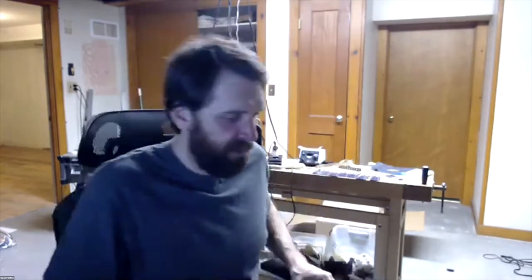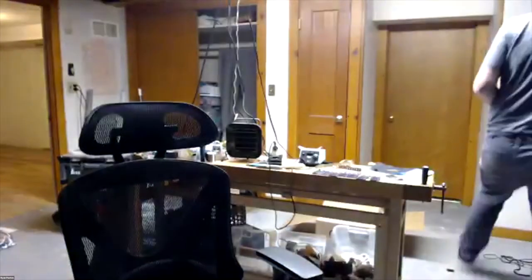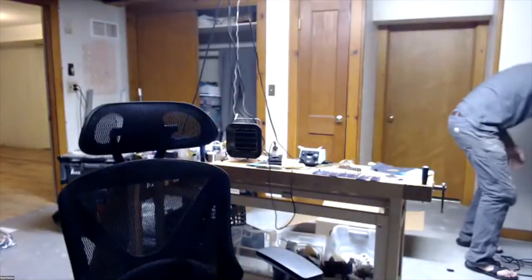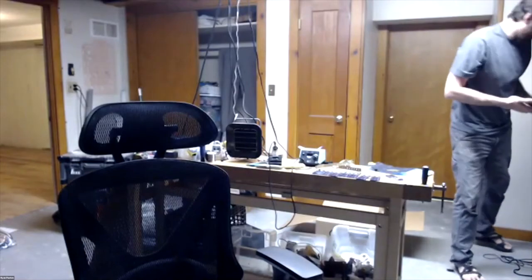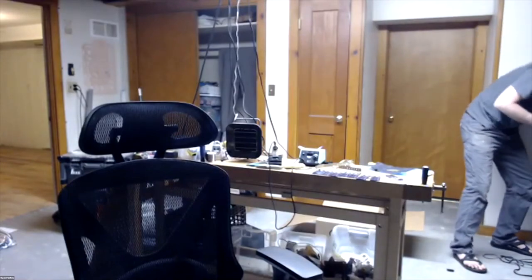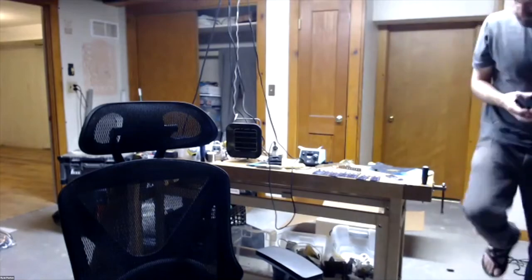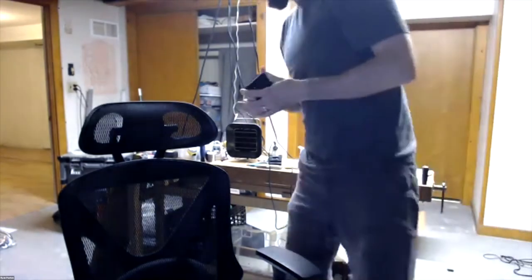I'm just going to get a part to show you that I modeled and printed. I'm in the process of building a 3D scanner right now, and I've been printing cases for the parts.